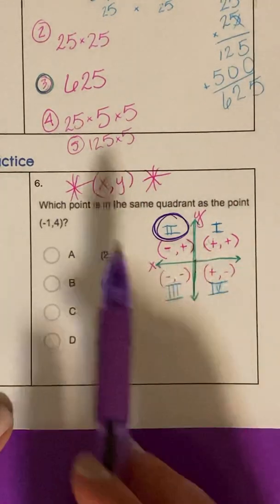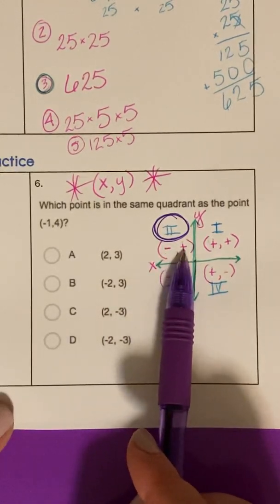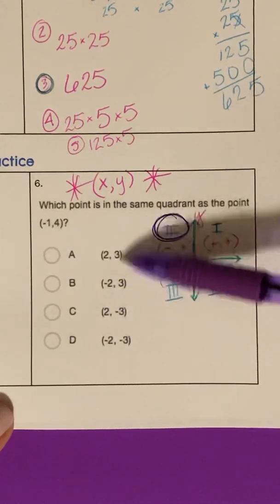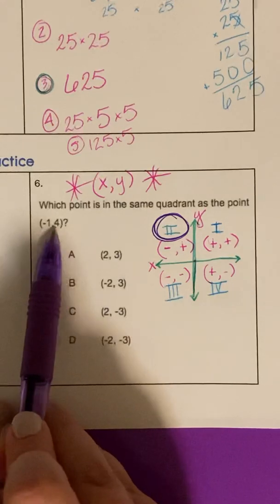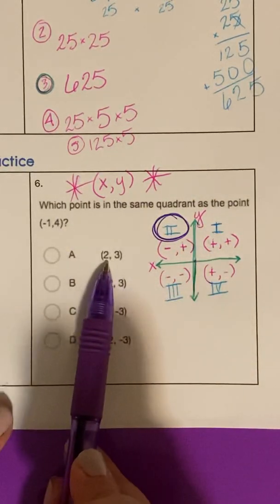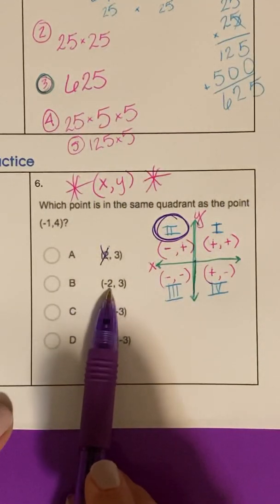Now, quadrant 2 is a negative and then a positive, so we look to see which of these has a negative X value and a positive Y value. This X value is negative, the Y value is positive. Negative X value, nope. Negative X value, yes.